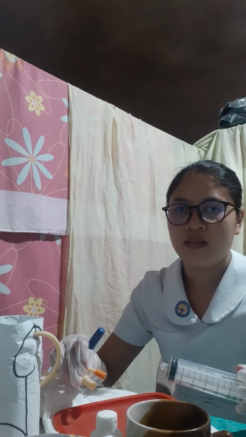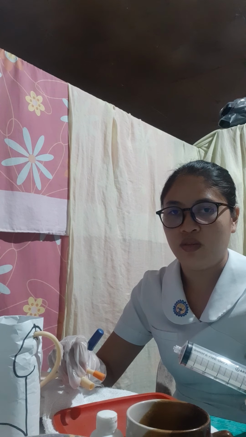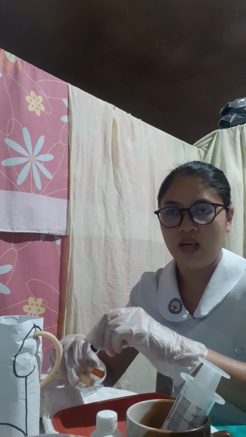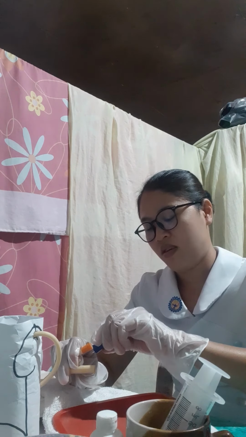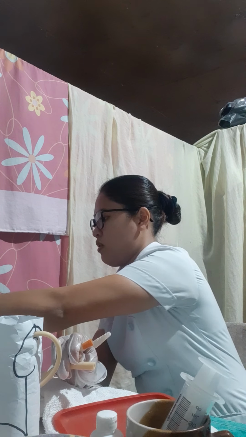And continue to irrigate the client's bladder until the total amount to be instilled has been injected, or when fluid returns are clear and clots are removed. Then next, we are going to remove the protective cap from the drainage tubing and wipe with antiseptic swab.